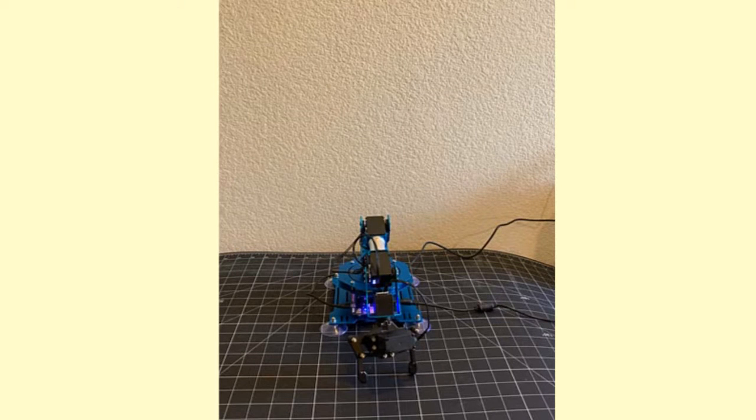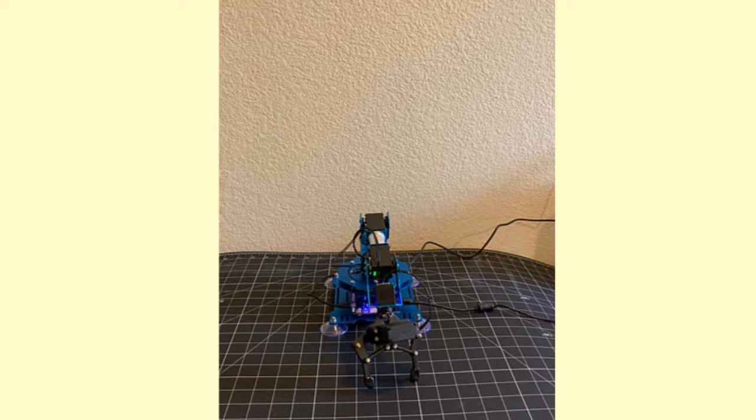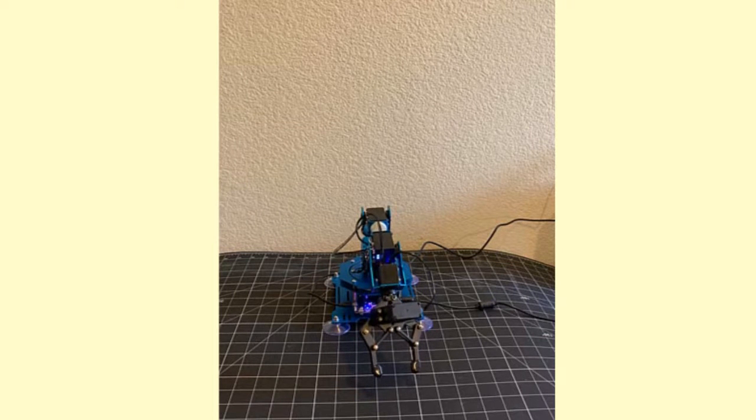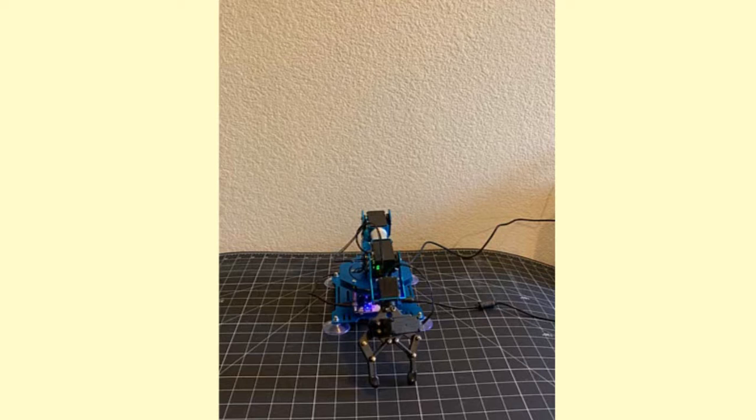Okay, now here let's try servo 1 for the close and release. So let's close. It will actually close its clamp. So now let me actually pick up a little bit. So a little more, then close and release.